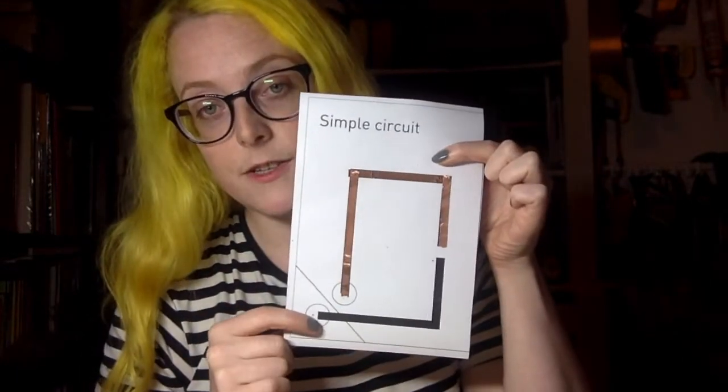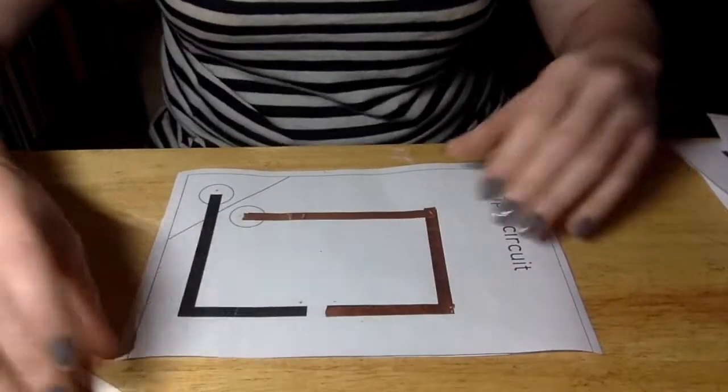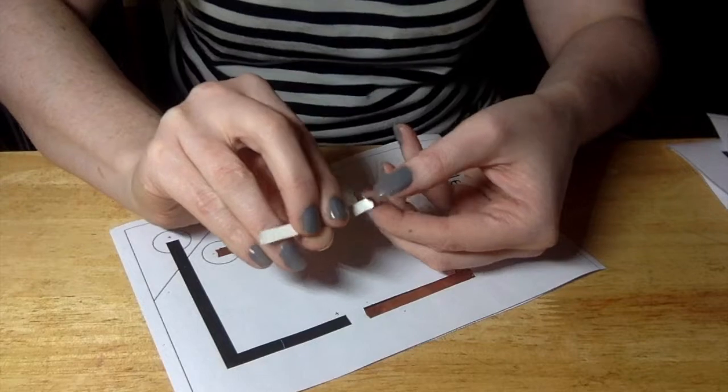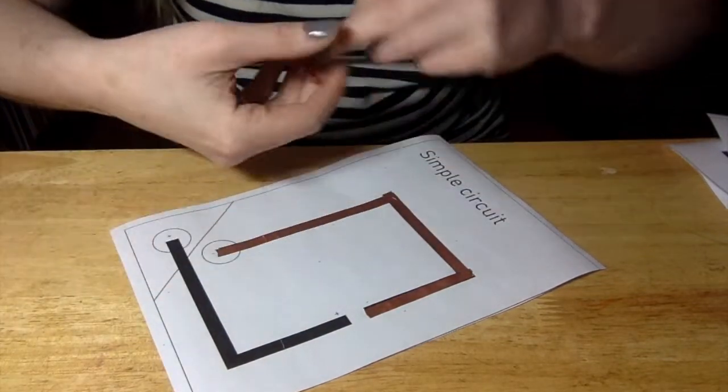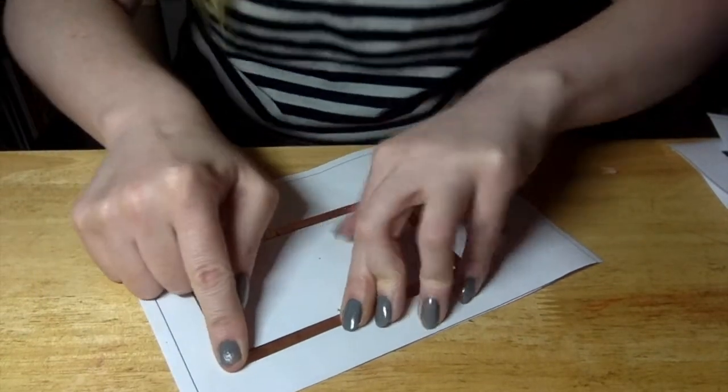Cool. Now, if we want to extend that out into something that looks more like a circuit, like we know them, you can print out this little template, have a link to it at the bottom, and we can get something like this copper tape. As this copper tape is conductive, it works exactly the same as wires do, except it's flat and sticky. So if we take something like this, we can cut off a little piece of copper tape like this, and it just has a backing that you can peel off, and then you can stick it down to the paper like a sticker, like this.